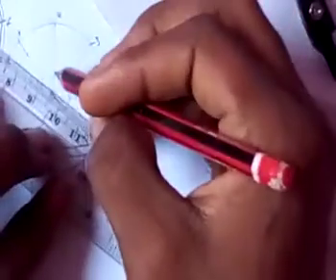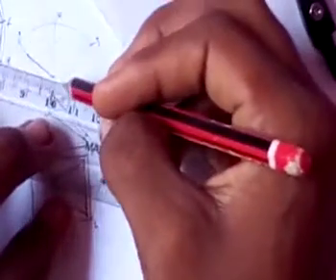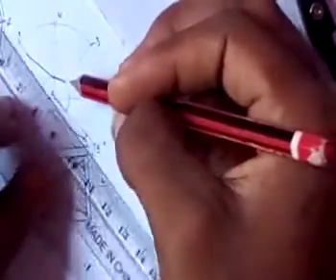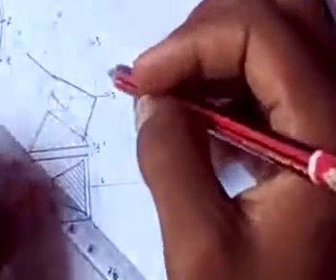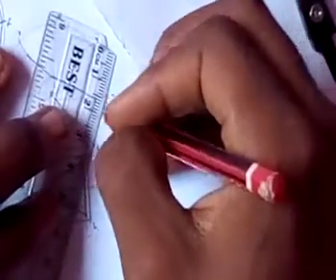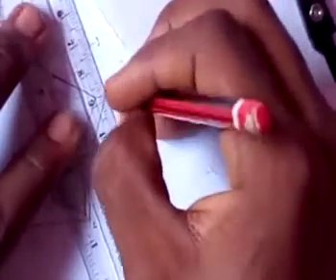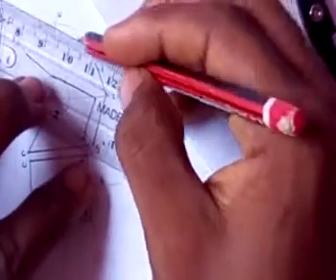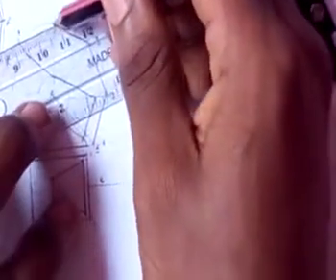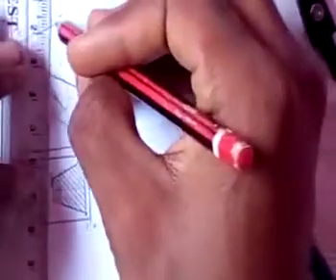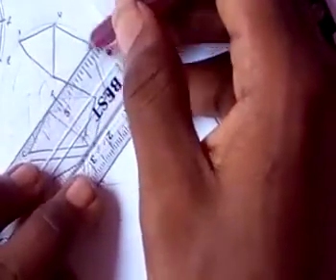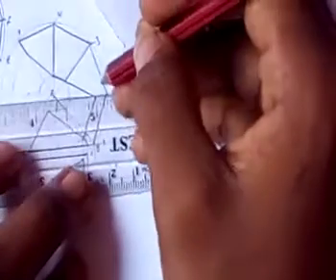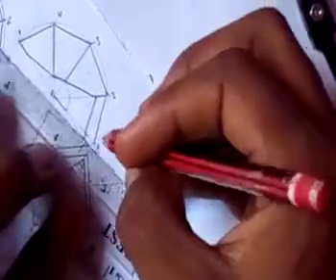We'll now join all these vertices together and also join them to the vertices of the plan. So I'm joining the vertices on the plan: 3 to 2, 4 to 3, and 1 to 4. Also join this together. Join this together. Join this together. Join this together. And this.